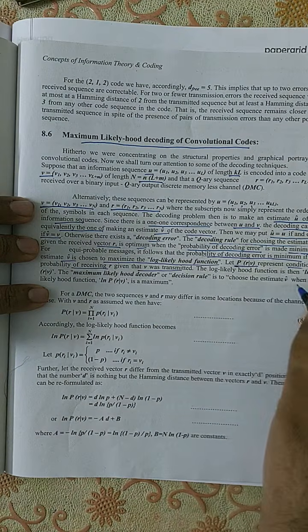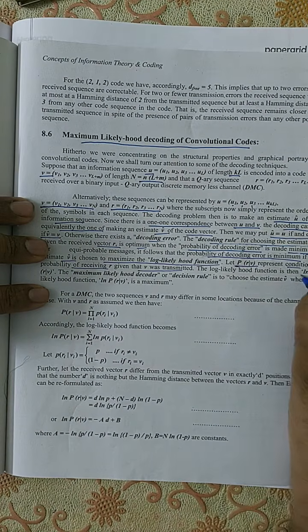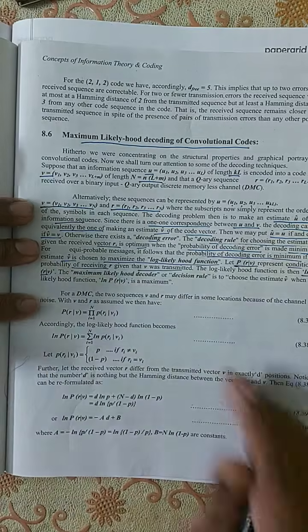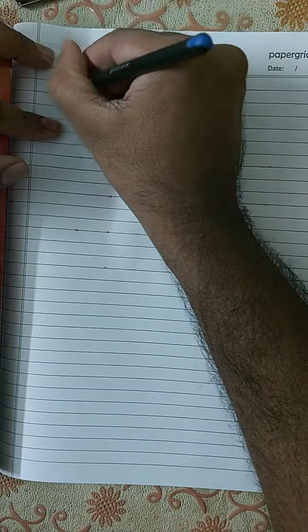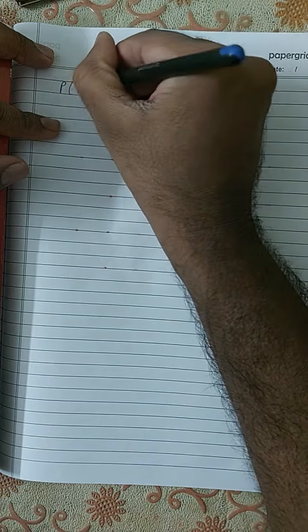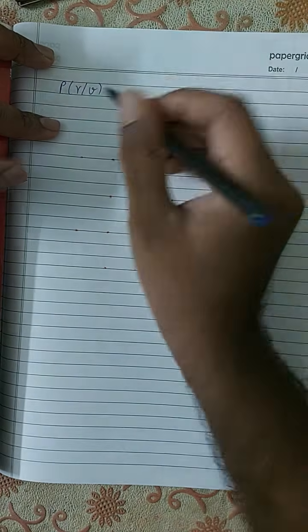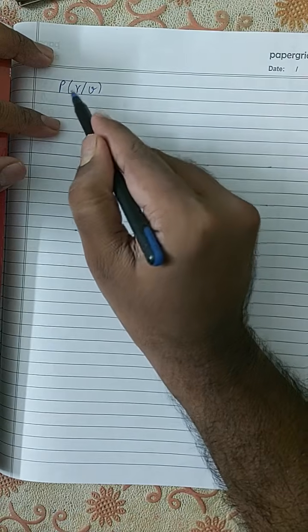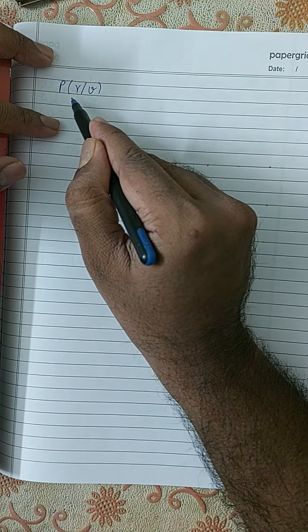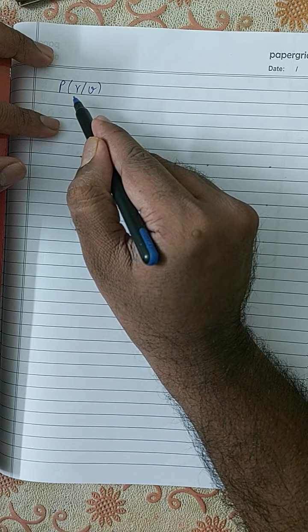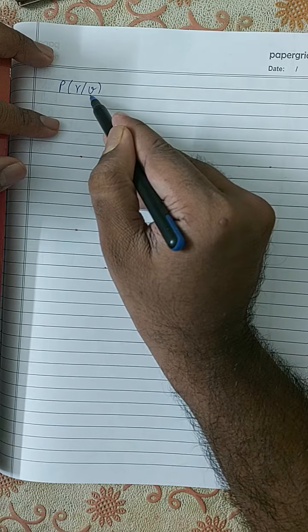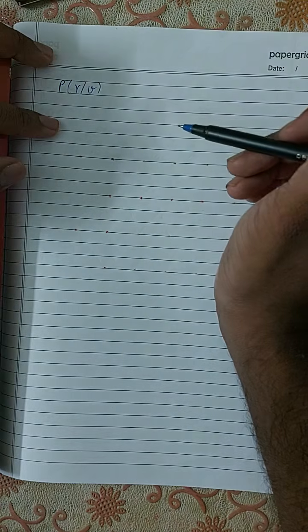The log likelihood function is represented by log of P of R by V. To understand this, first we take the value of probability of R by V. What is the probability that the received sequence is received when we know V is transmitted?